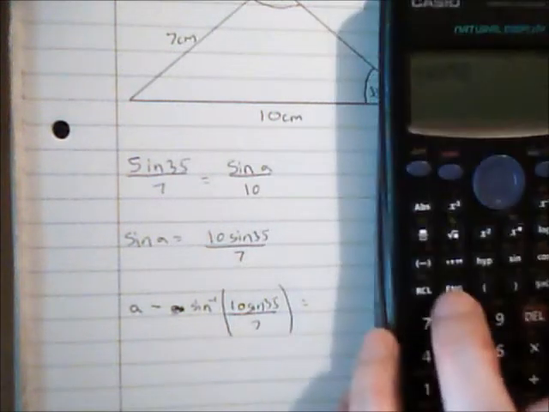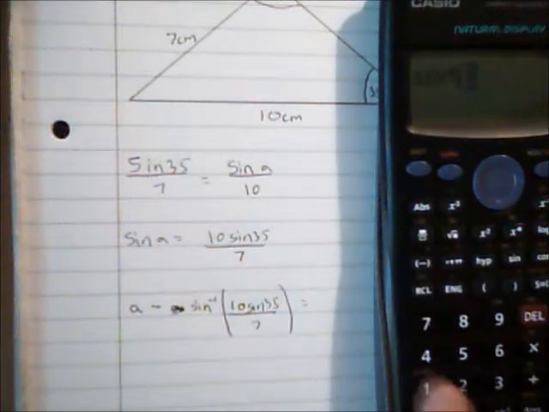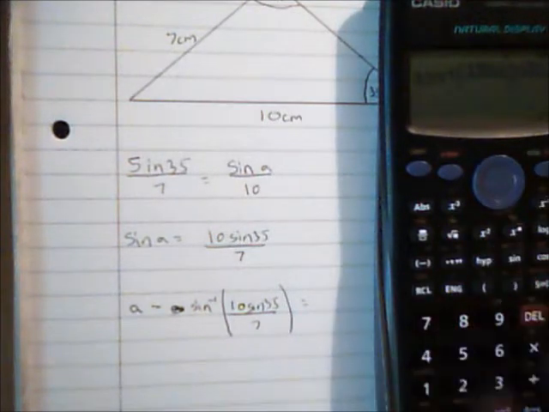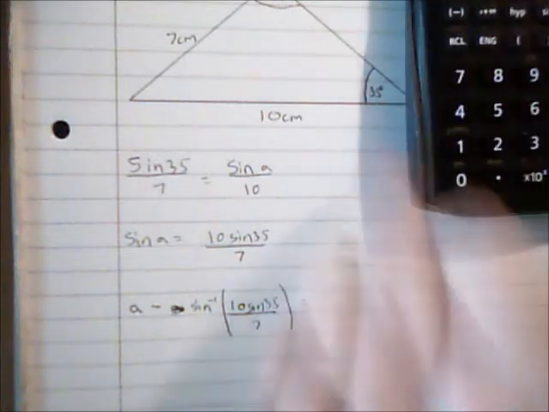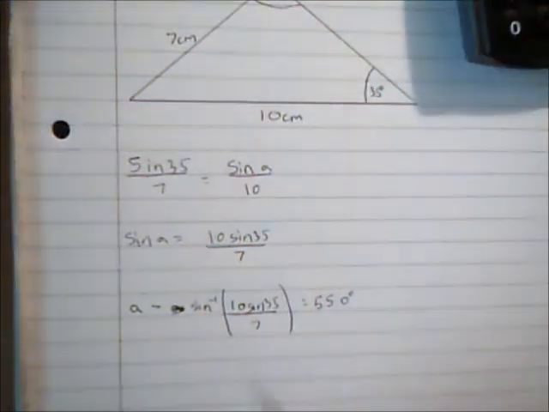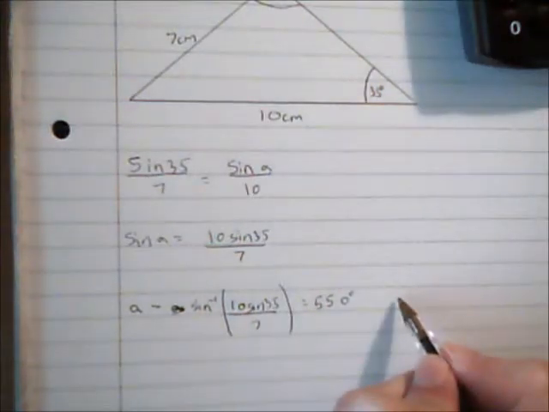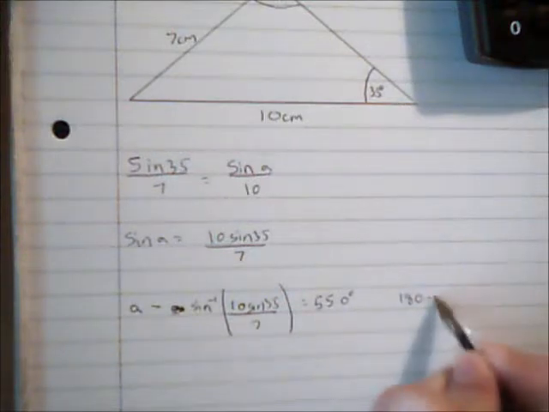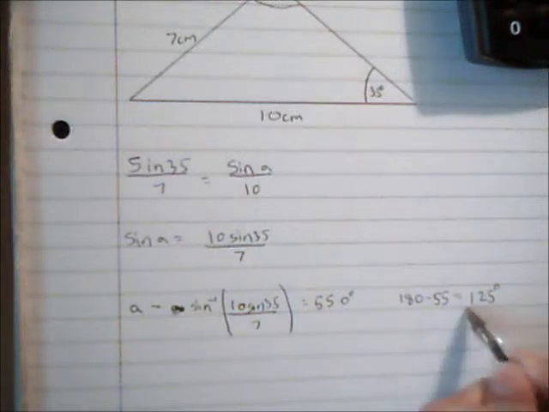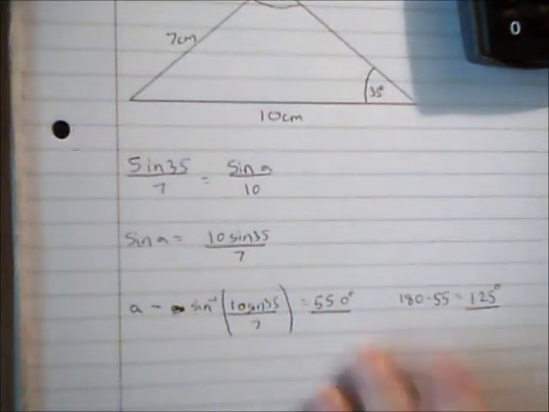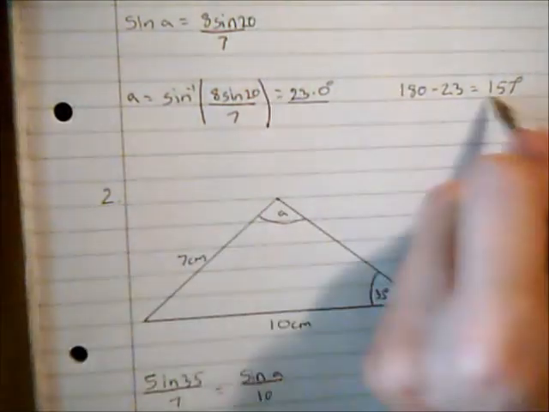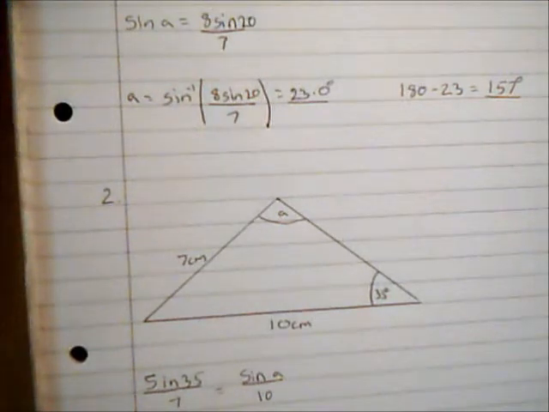So arc sine of 10 sine 35 over 7 gives me 55.0 degrees. So again, my second solution is going to be 180 subtract that, so 180 subtract 55, which is 125 degrees. So I've got my two solutions for A, and we can just see my first solution. I should have probably made it a bit clearer. There are the two solutions there as well.